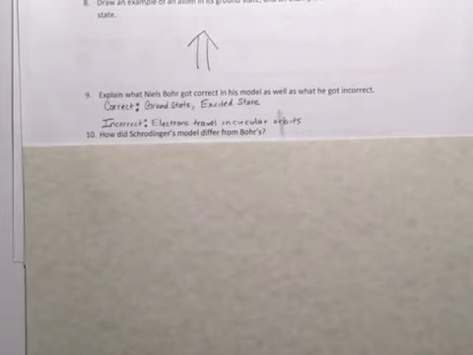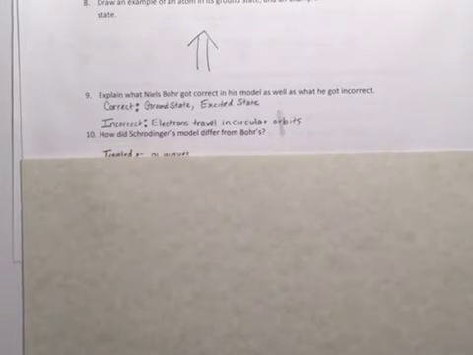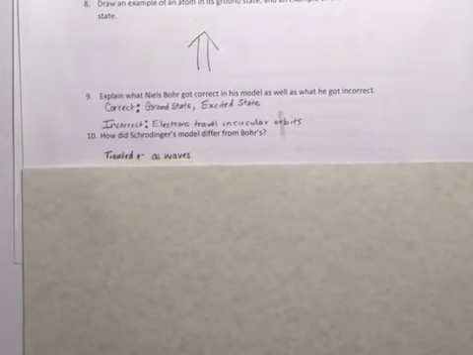For number 10, how did Schrodinger's model differ from Bohr's? Schrodinger's is the later model, after Bohr's, and so Bohr believed they traveled in circular orbits, but Schrodinger believed that they traveled as waves, and he was right. His model matched up all atoms, not just hydrogen.